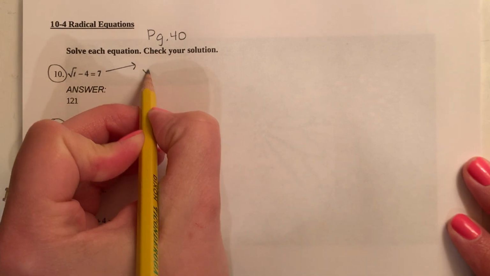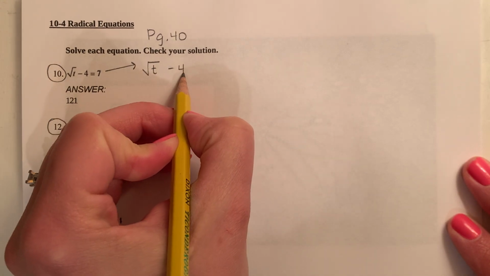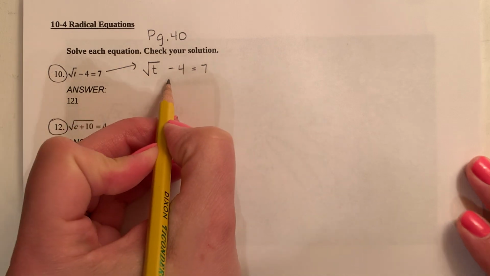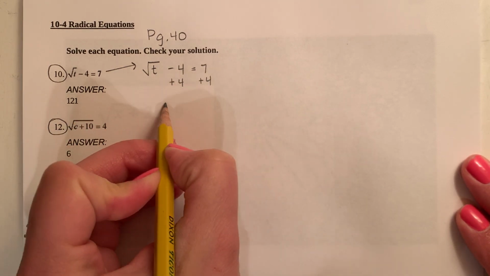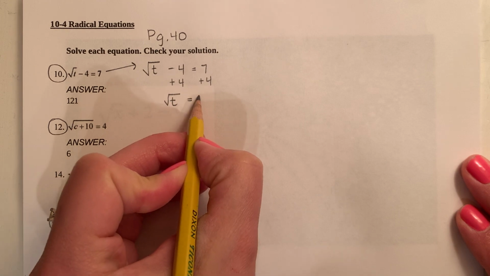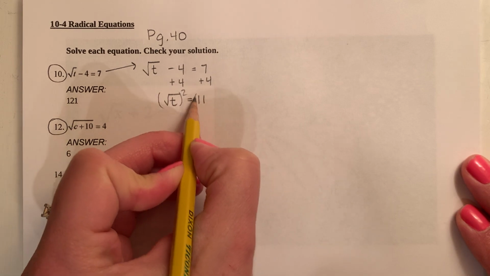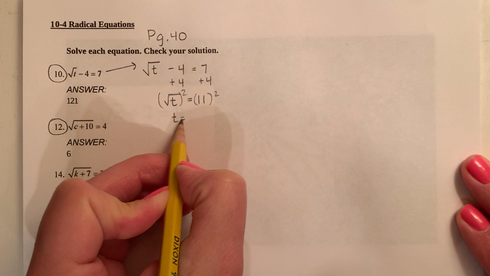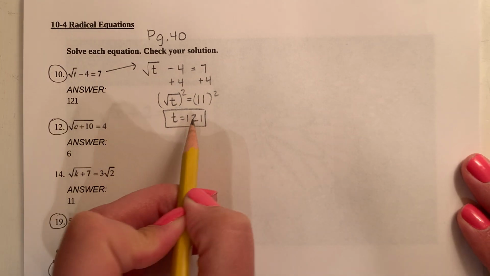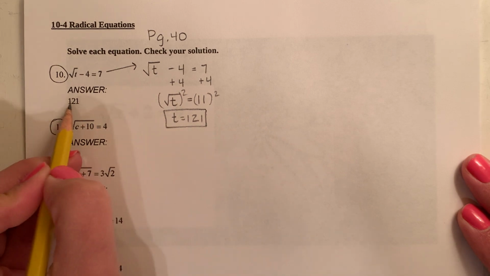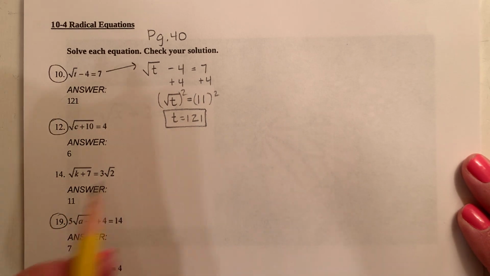Okay, so number 10, we have square root of t, and then on the outside minus 4 equals 7. The minus 4 is not under the radical, so I'm going to go ahead and add 4. I have square root of t equals 11. Now I square both sides, and I get t equals 121. So that's why they got 121 for number 10. I'm not going to bother checking my answers here because I can see the textbook says that it works.